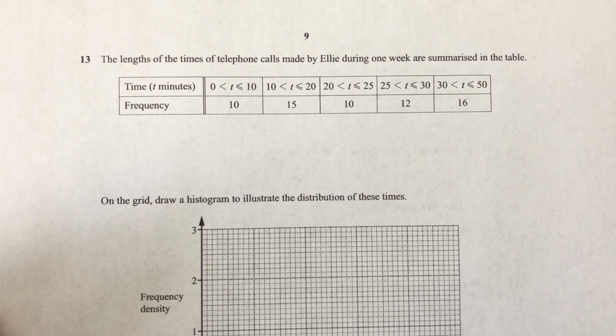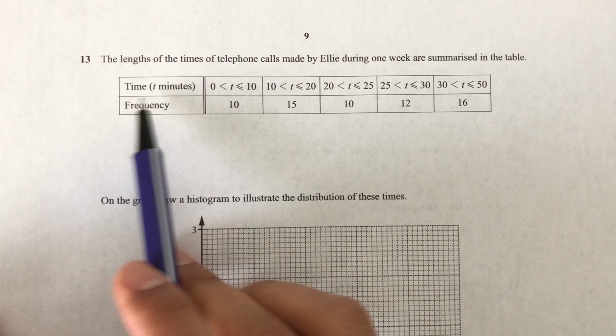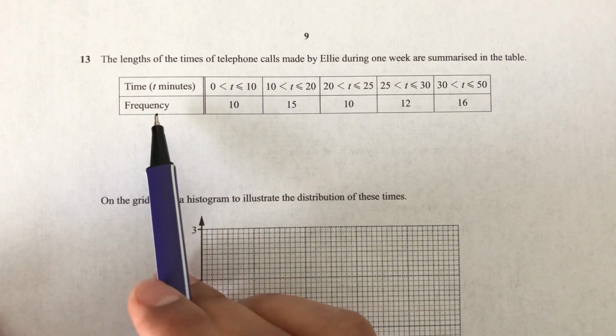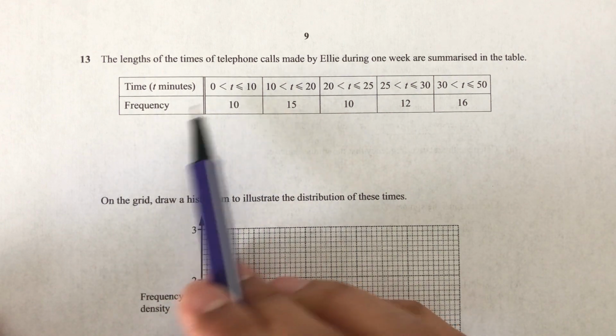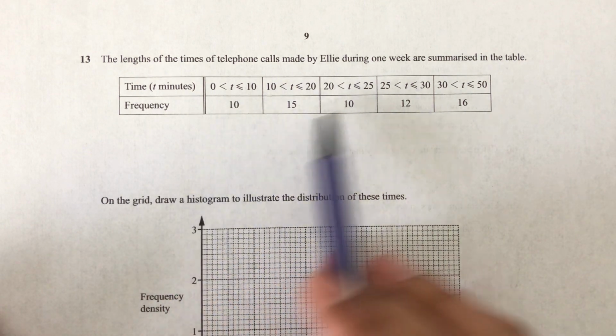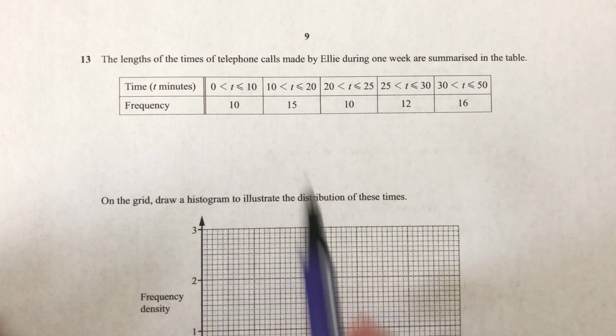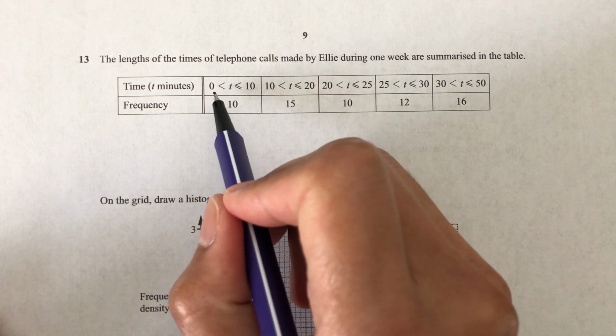Question number 13. The length of times of telephone calls made by Ellie during 1 week are summarized in the table below. So we have the time in minutes and frequency, which is the number of calls she made in that week. Okay, so let's first find out the difference.